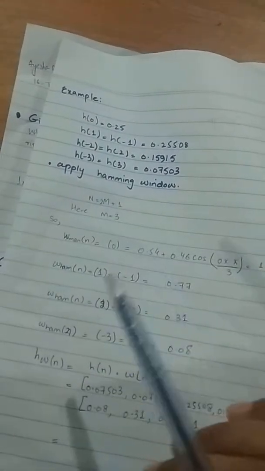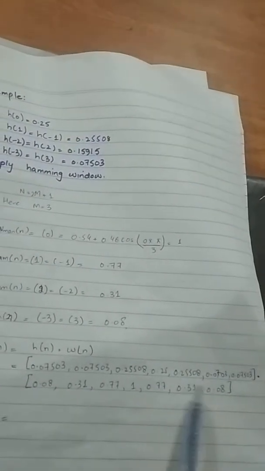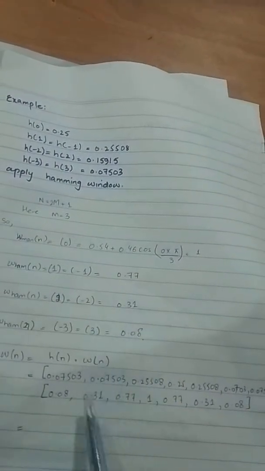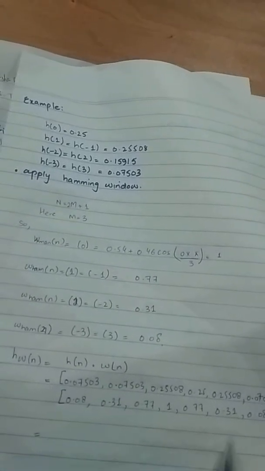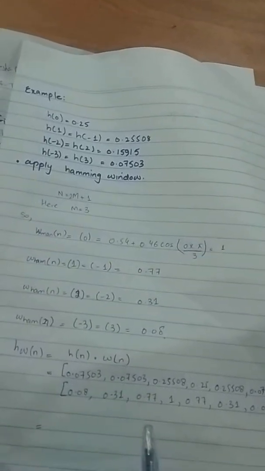In order to calculate the total window function, I would multiply the impulse responses given in the above equation with the window function that I have calculated here, and when you multiply each term, you get the final result. I have not put it here because I was not asked for this step. I just did it extra.